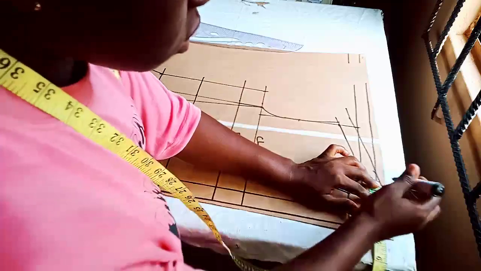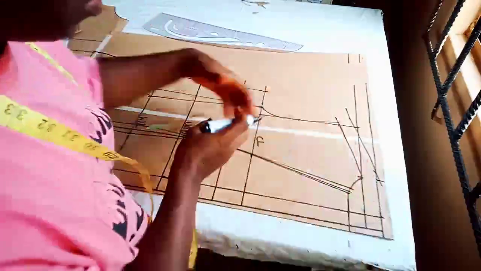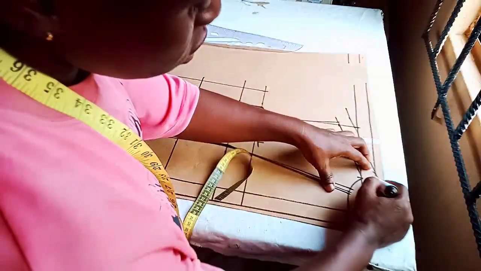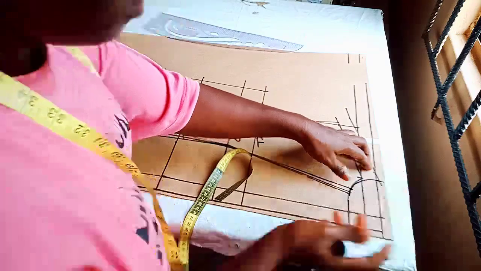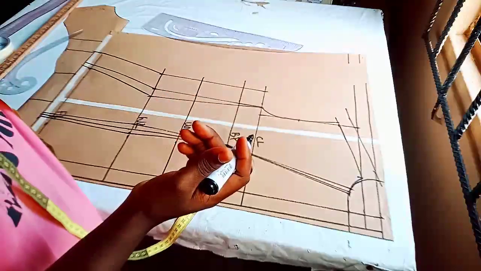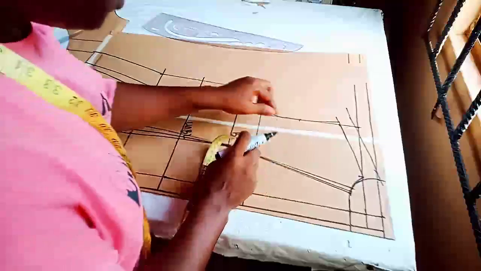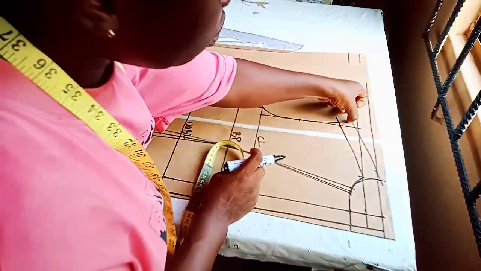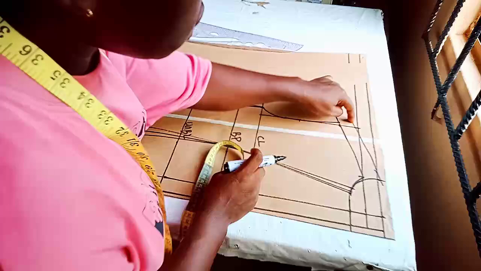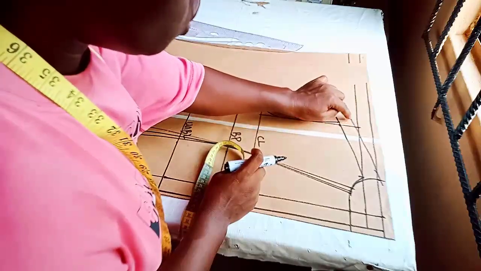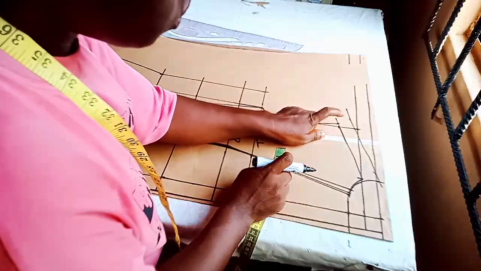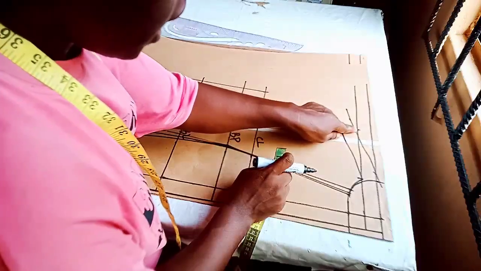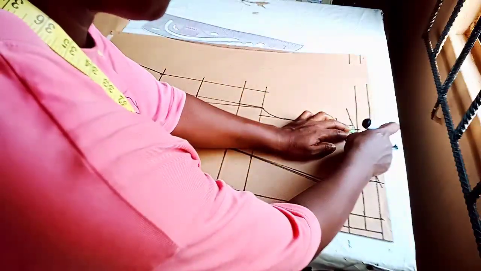Our neck circumference, which is 3 inches, so you can use your hand to make a curve, okay, or you can use your curve or ruler. So now here we're going to extend it to this point. We're not going to be using it because this will now be our new shoulder line. So now we're going to take this one quarter inch I took here, we'll adjust it to this point.